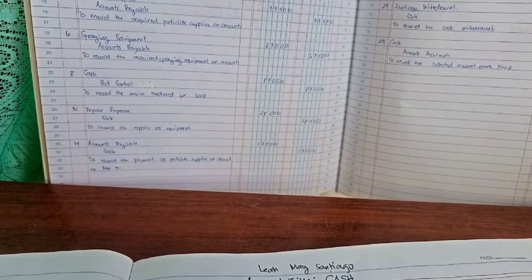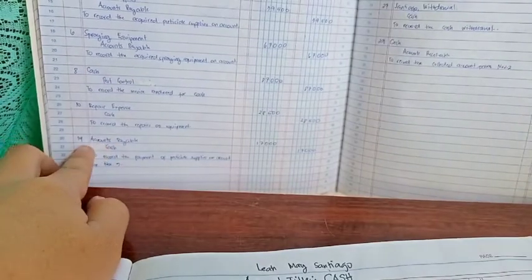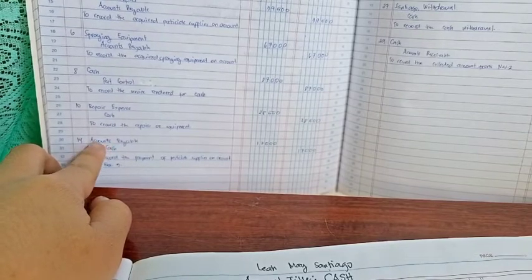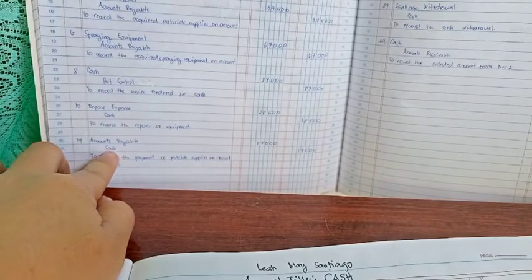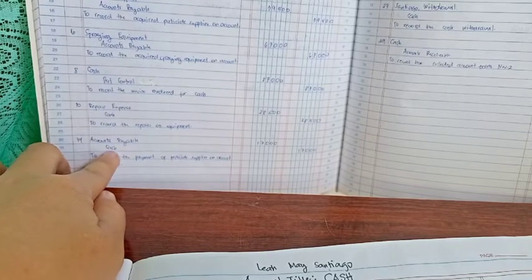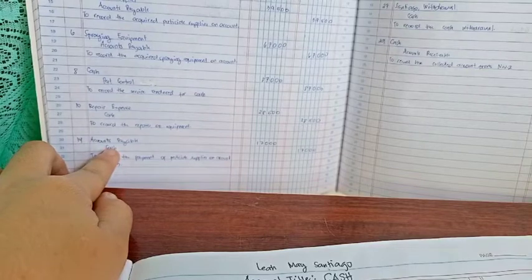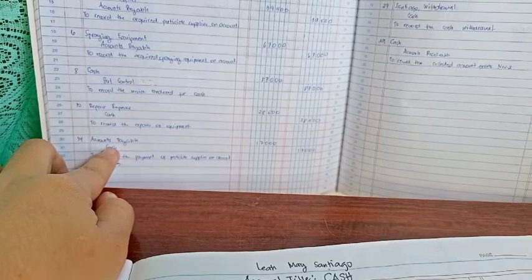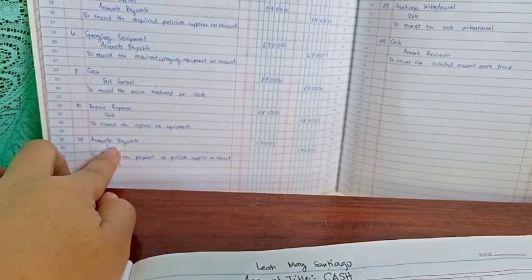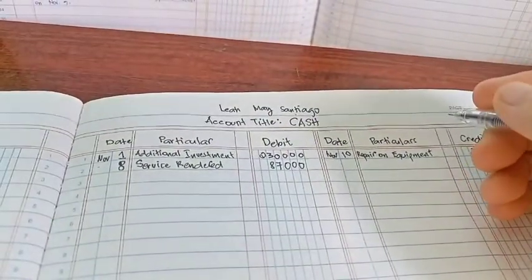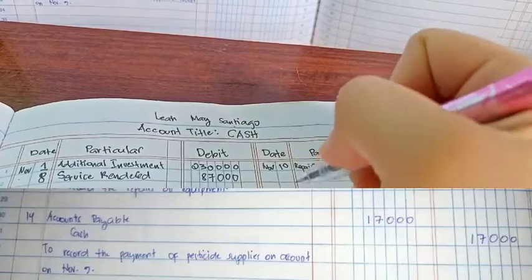Next journal entry is for the date November 14. So, as you can see, in November 14, meron na naman tayong nakita na cash account. And then, it is on the credit side with the amount of 17,000. Right? So, you go to your general ledger on the credit side.